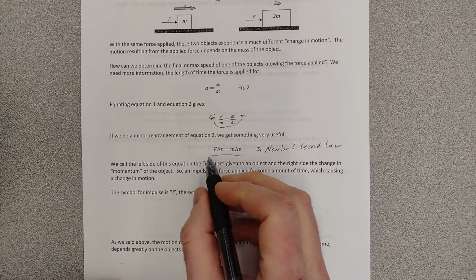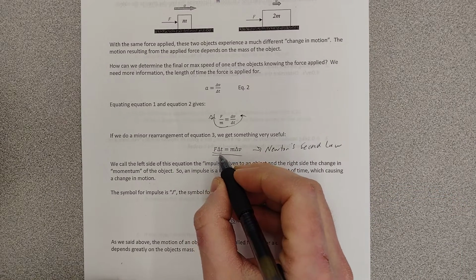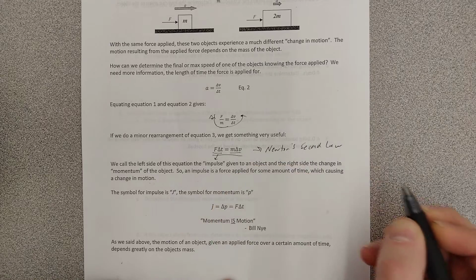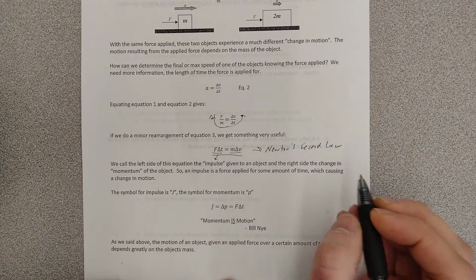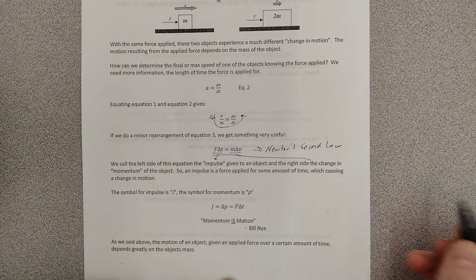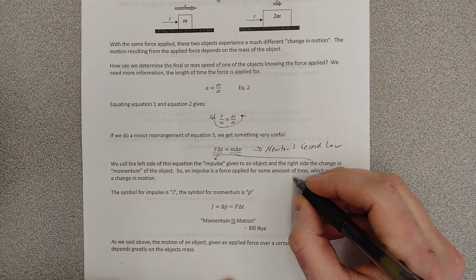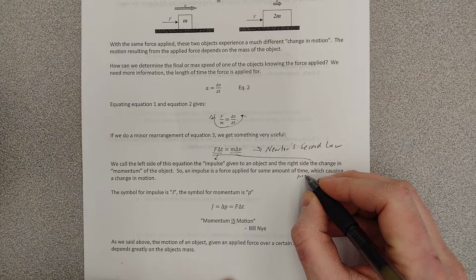Now we give some names to these things. The product of force and time we call impulse. The product of mass and change in velocity we call change in momentum. All right, so that means momentum by itself would just be mass times velocity.